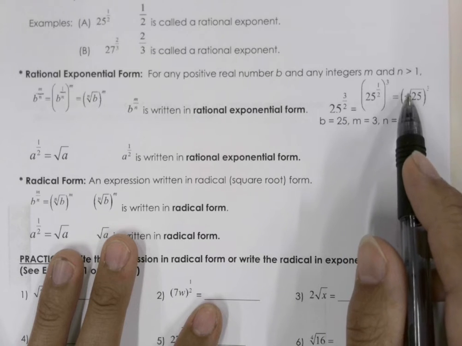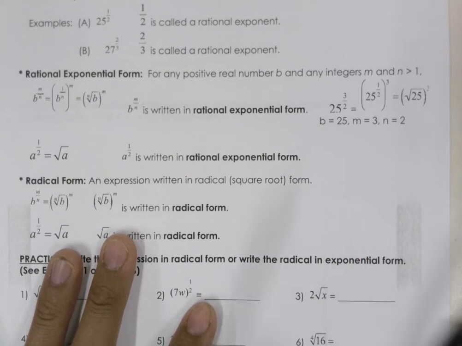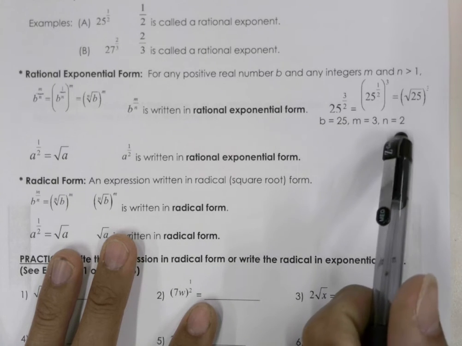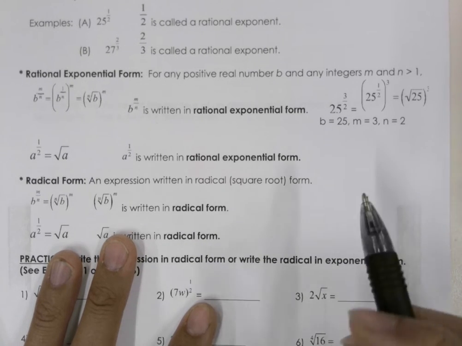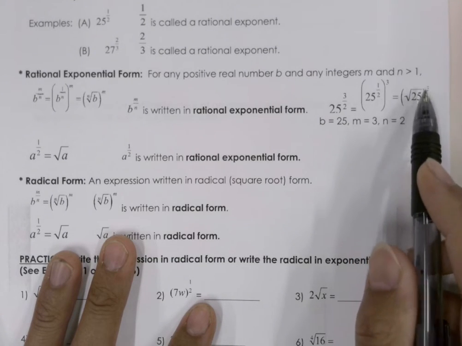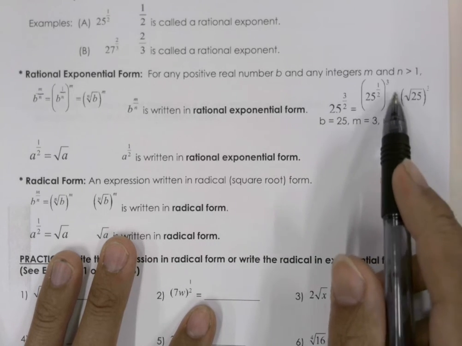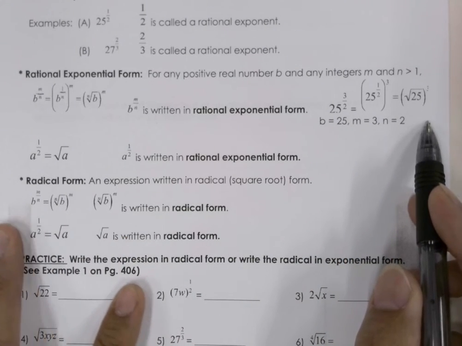When we have a root index of 2, we do not write the 2 as the root index. So from here, the square root of 25 is 5, so the answer is 5 to the power of 3, and we can calculate that to be 125.